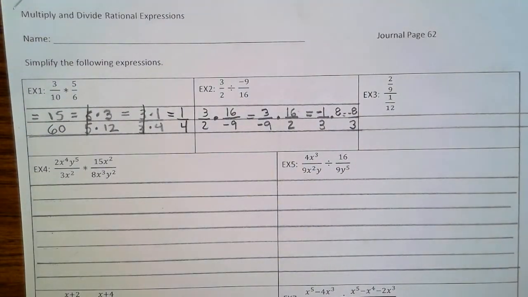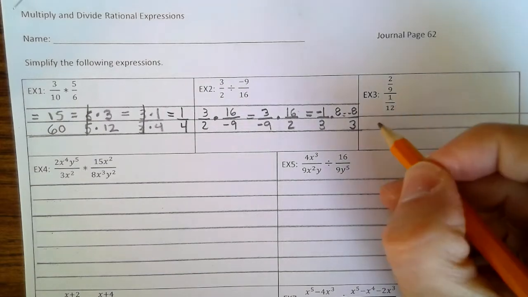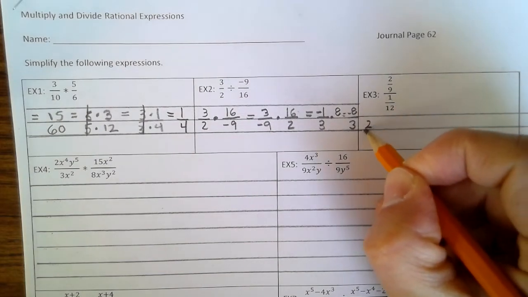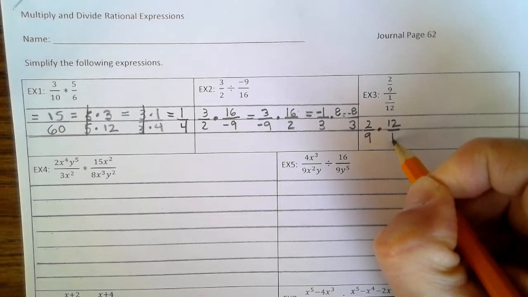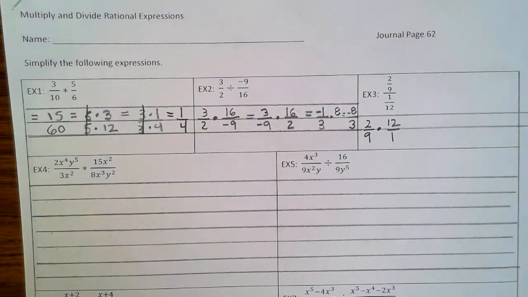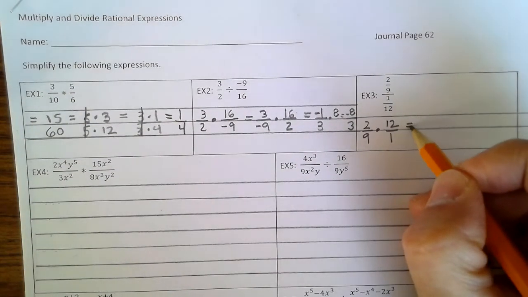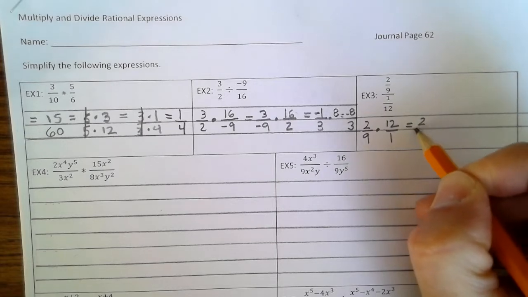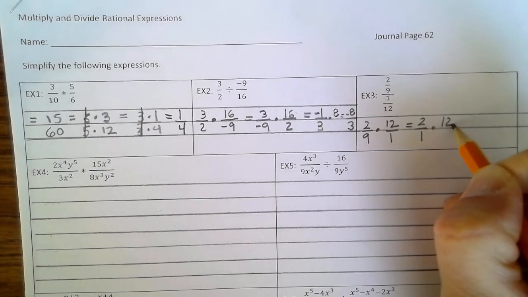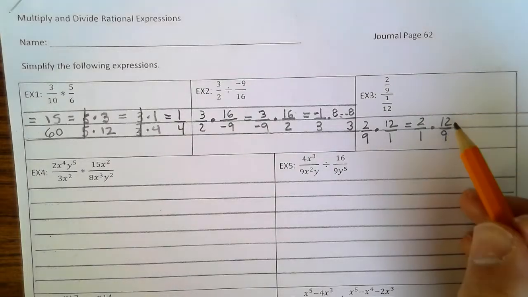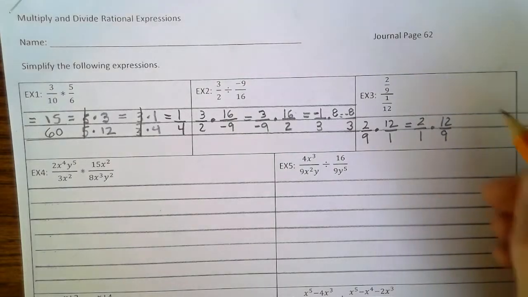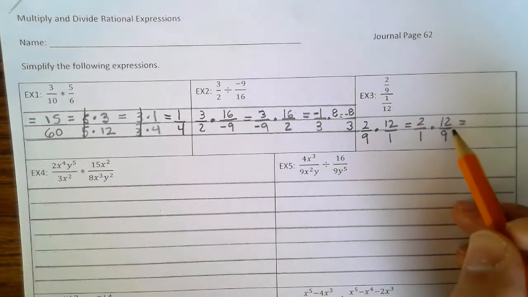Again, when you divide by fractions, you flip and multiply. So that's 2/9 times 12 divided by 1. Okay? So again, let's rewrite this as 2 divided by 1 times 12 divided by 9. Okay? Well, we know that 12 divided by 9 reduces to be, well, 3 goes into 12 4 times, and 3 goes into 9 3 times.